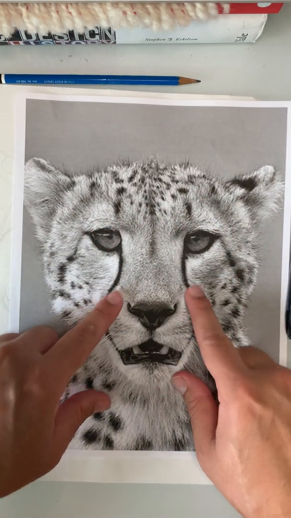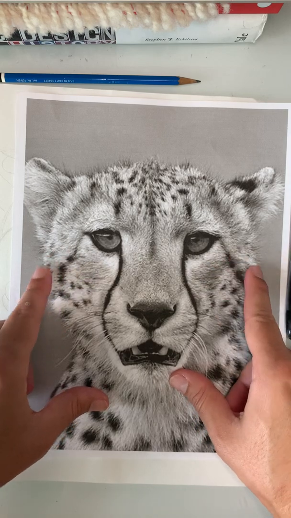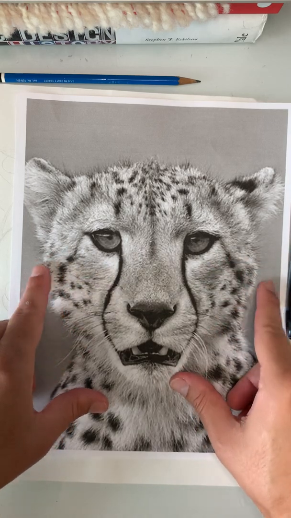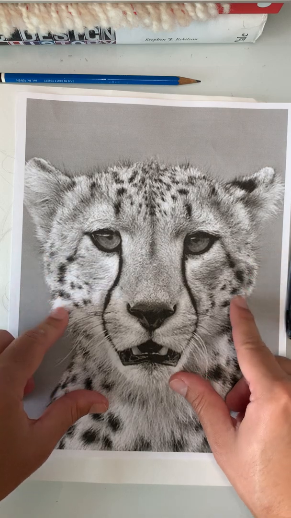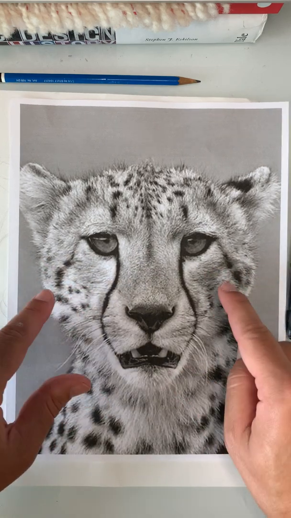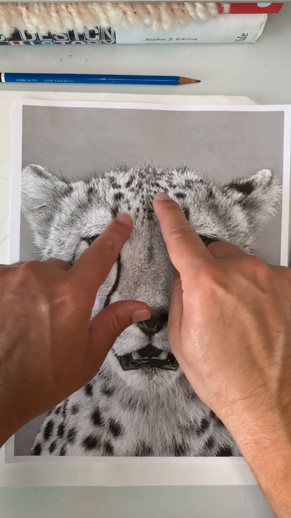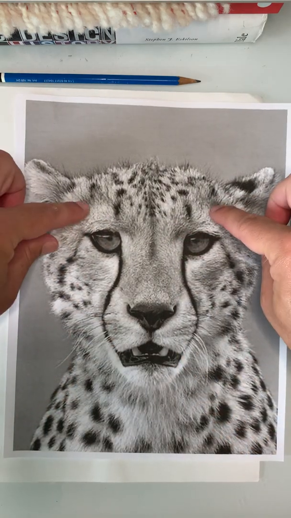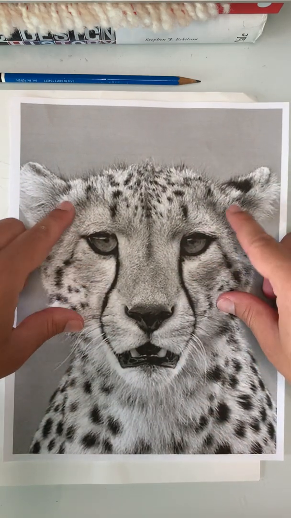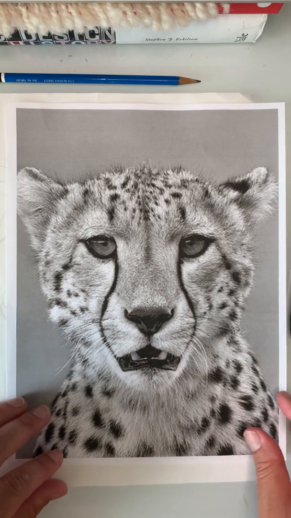So if I did this again, I would make some bolder, simple shapes around where the spots are, and then just do open spotted areas, and then do detail areas in between, like in here. I might do it again.